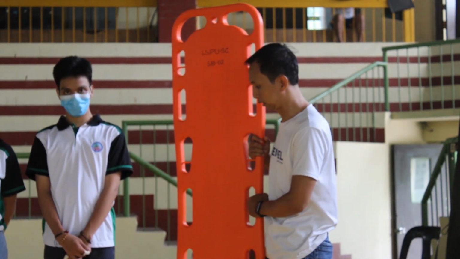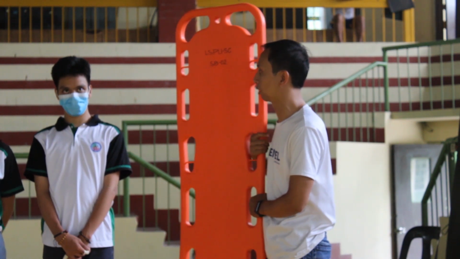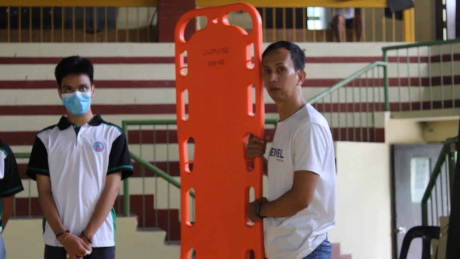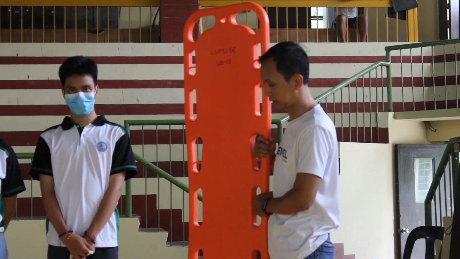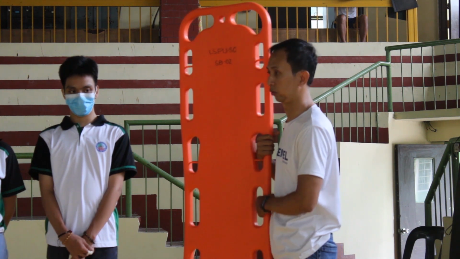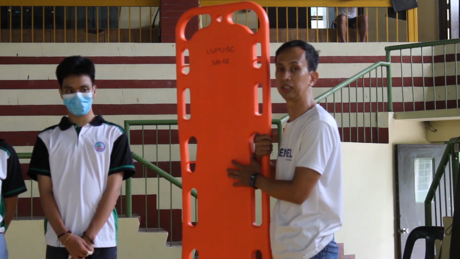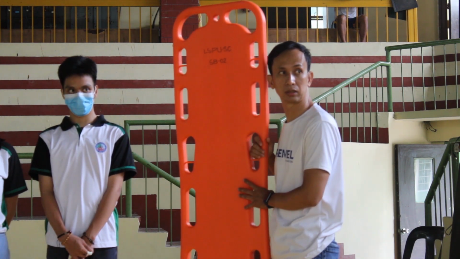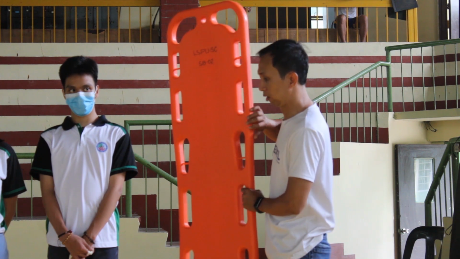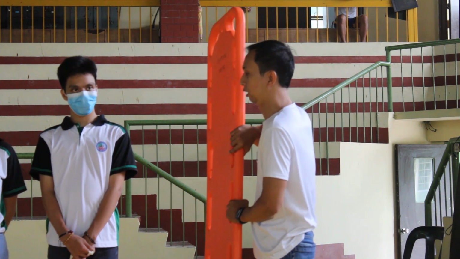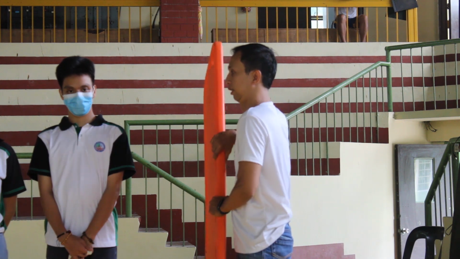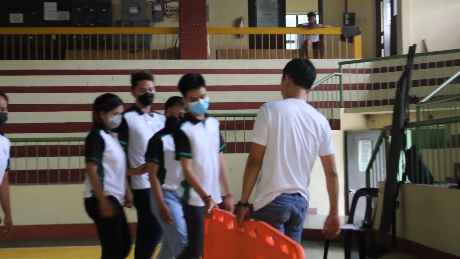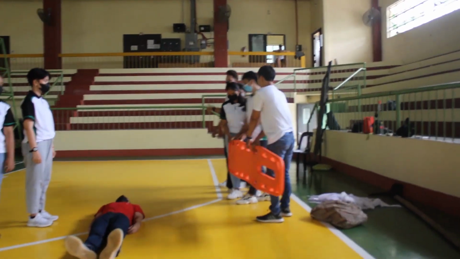So for this figure, we're going to have our rescuer. We're going to use 6-man carry with the use of the spine board. So this is not the only material that we will be needing kasi we need to strap our victim or our patient tightly on the spine board. So with this, we're going to place our victim on the lying position with our rescuer. Okay? Place yourself on the ready position. Hold our spine board. Spine board natin. Dito.